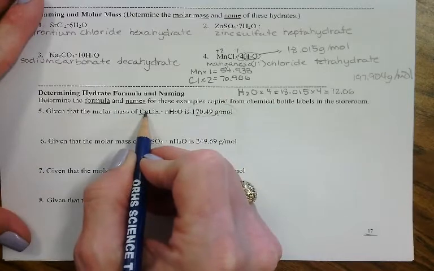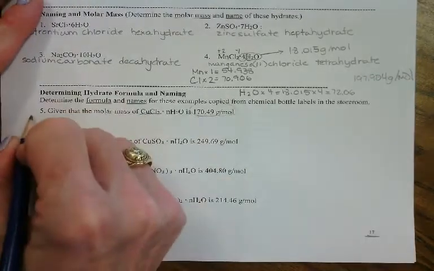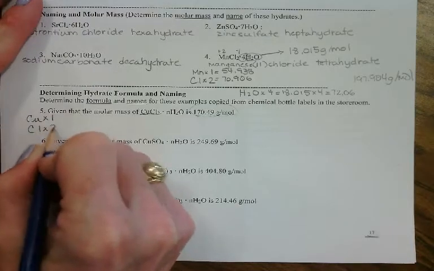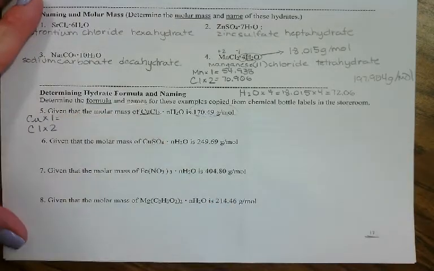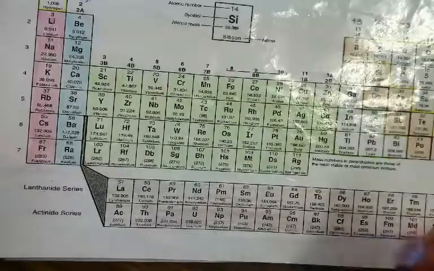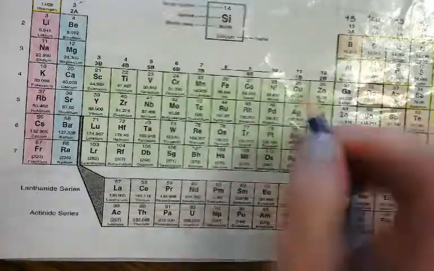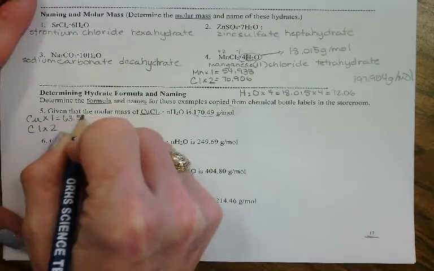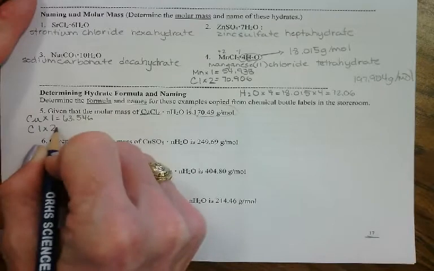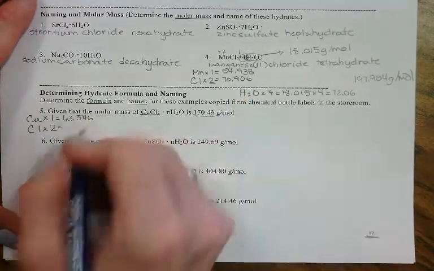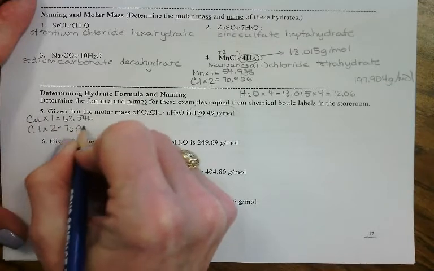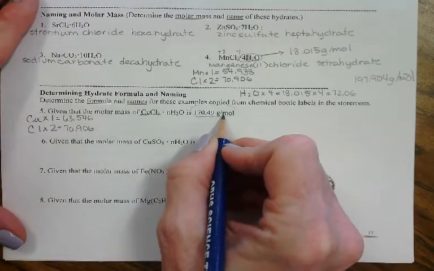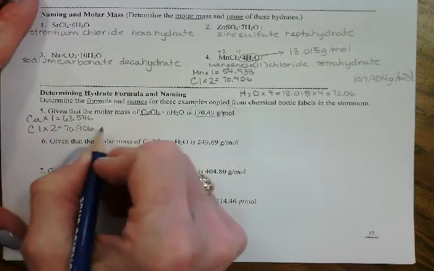First I need to find out the molar mass of copper 2 chloride. So it's copper times 1 and chlorine times 2. Copper's molar mass, let me pull over my periodic table for you, 63.546. And chlorine times 2, well, we did that up here, so we're just going to steal that, 70.906. The whole thing is 170.49. That is the copper 2 chloride.